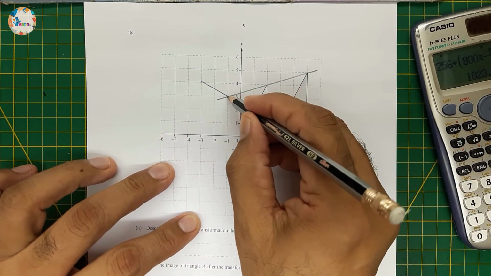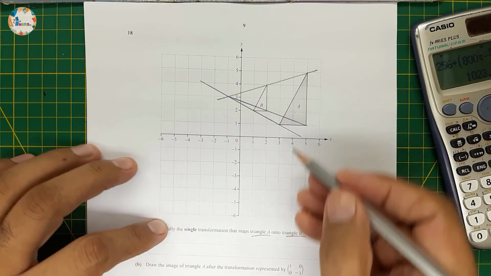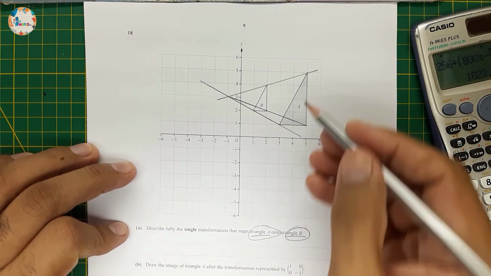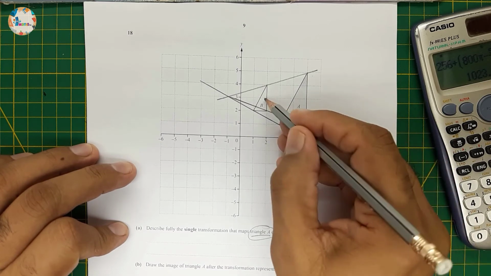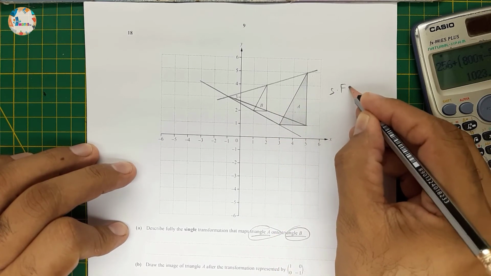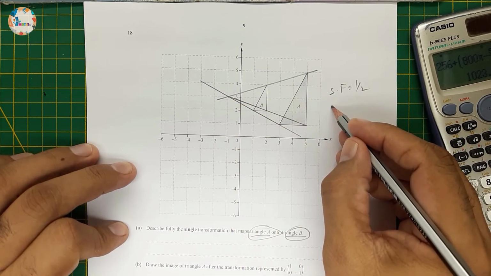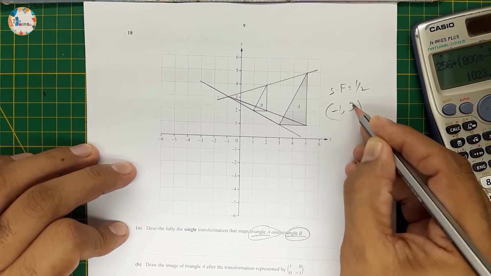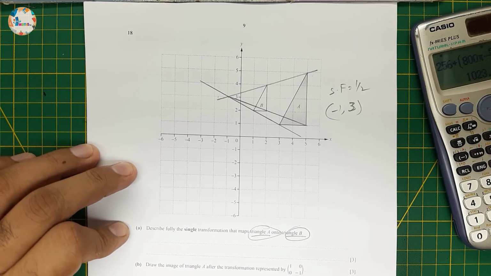So this is basically an enlargement from triangle A onto triangle B. So enlargement by scale factor, this is 1 unit, this is 2 units, so the scale factor will be 1/2, and the center of enlargement will be -1 and 3. This information we can provide in the proper place provided.